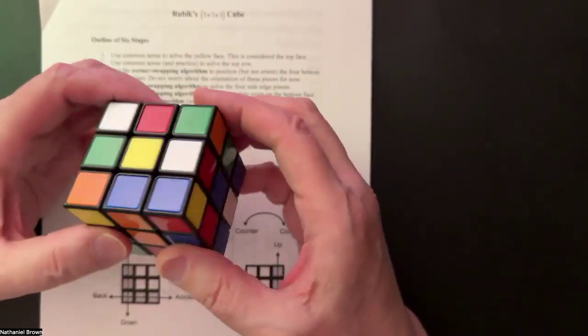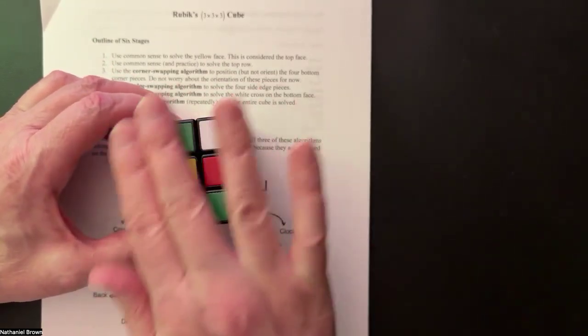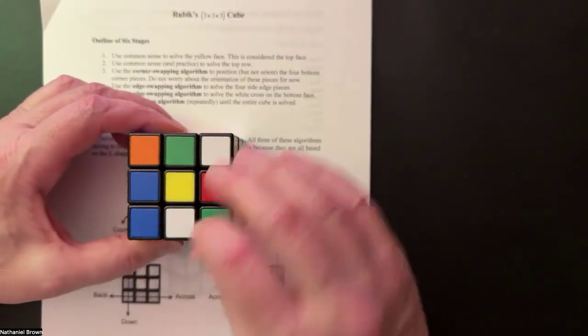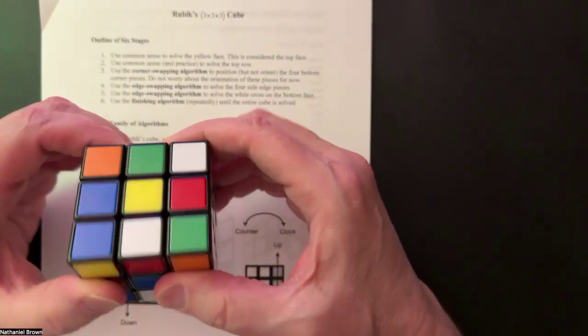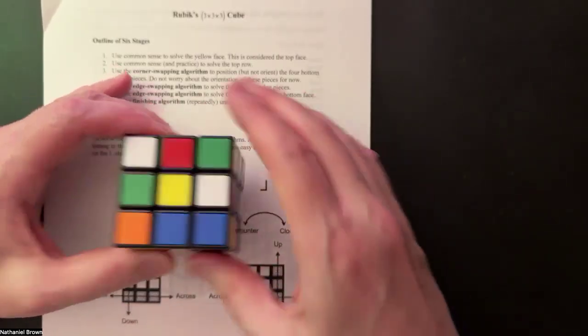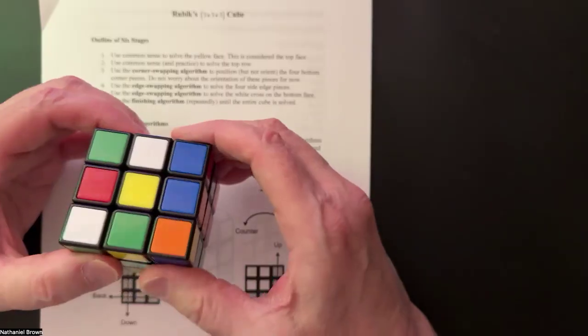Basically, any normal person, I'd say 99 people out of 100, can solve the yellow face all by themselves. It may take a minute or two, but I have really nothing to tell you about that. So I'm just going to assume that everybody's capable of that. So just take your time, take a couple minutes, and solve the yellow face. Not yet, but when I tell you to, you're going to solve the yellow face.